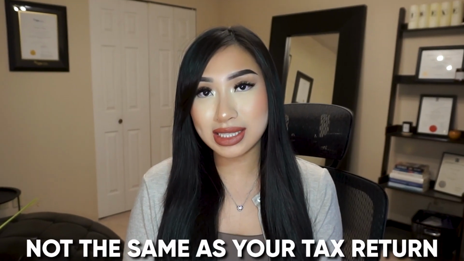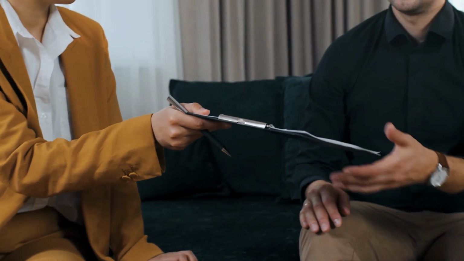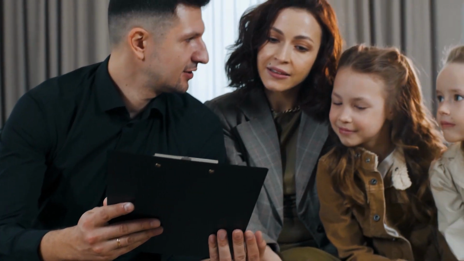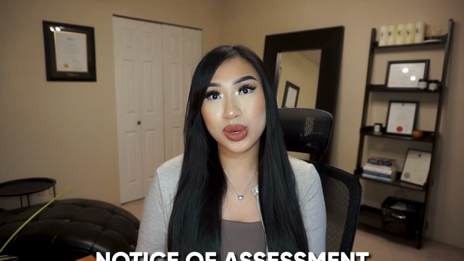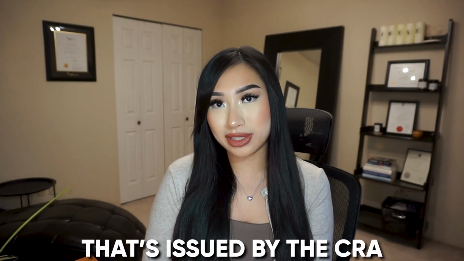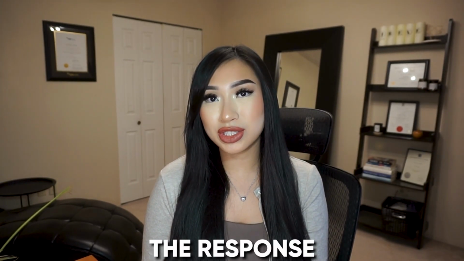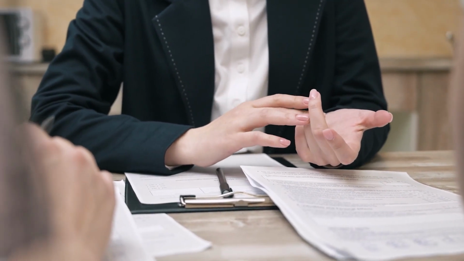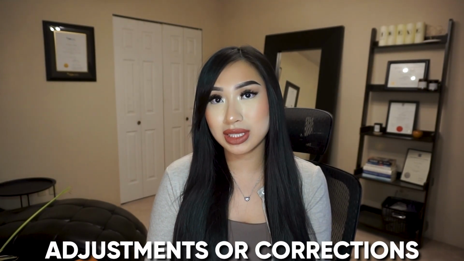It is important to note that the notice of assessment is not the same as your tax return. Your tax return is the full tax return with all the details which you would submit to CRA, while the notice of assessment that's issued by the CRA is actually the response to your tax return that you've submitted and filed to them. The notice of assessment summarizes the CRA's assessment of your tax liability, and sometimes the notice of assessment can include adjustments or corrections to the information that you provided on your tax return.